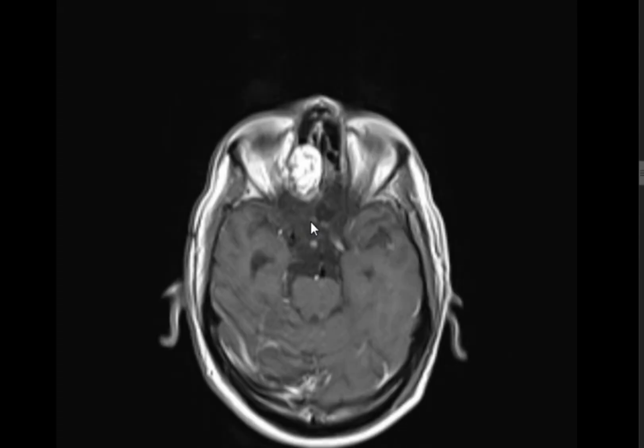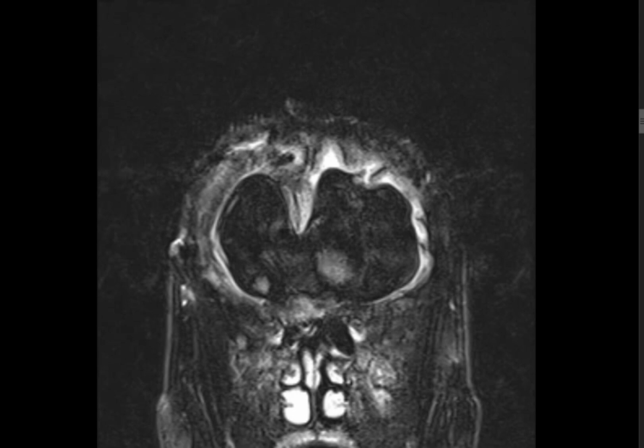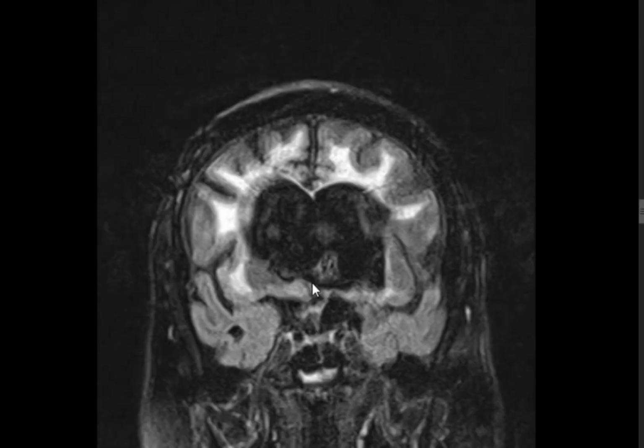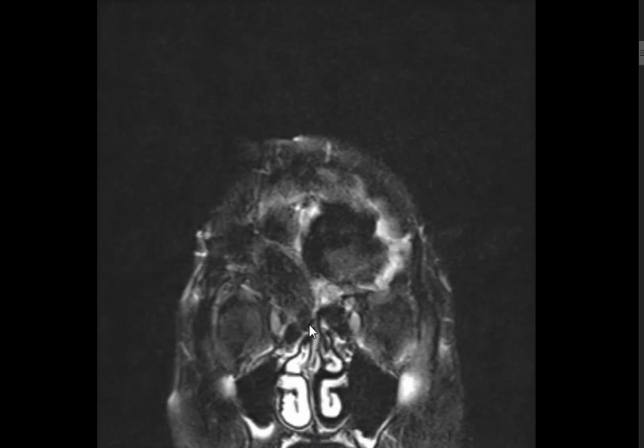It's hyperintense on T1, it's hyperintense on T2. Okay? The question is, how do we explain the appearance here in the FLARE? It's high in T1 and T2.